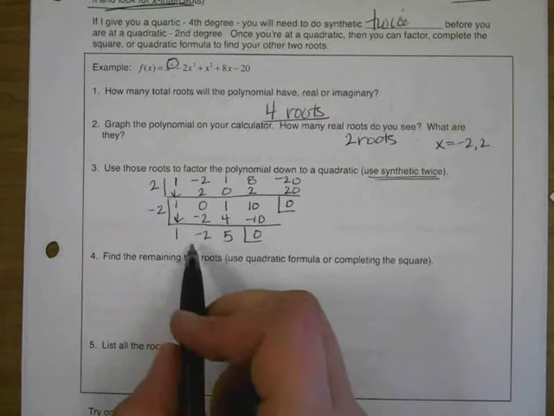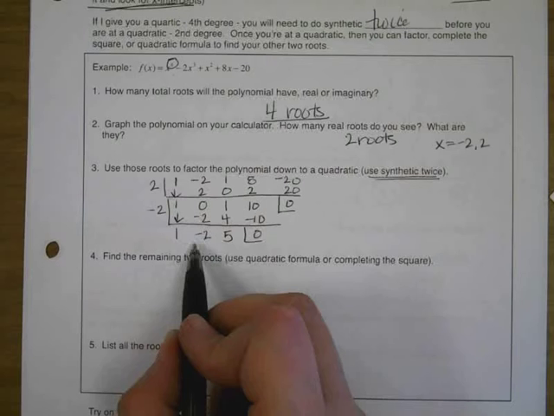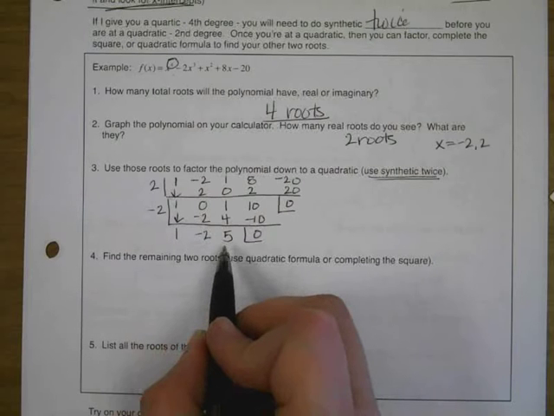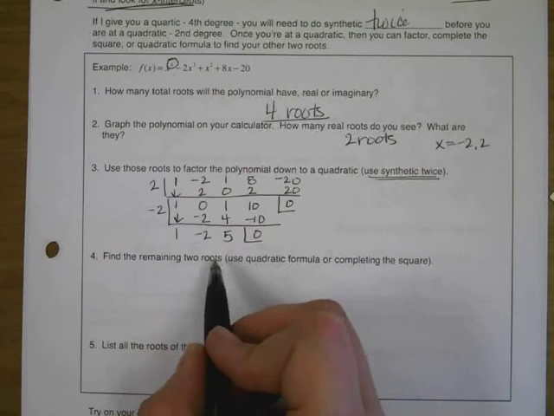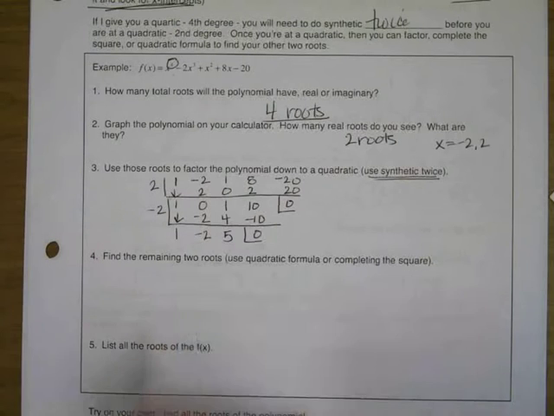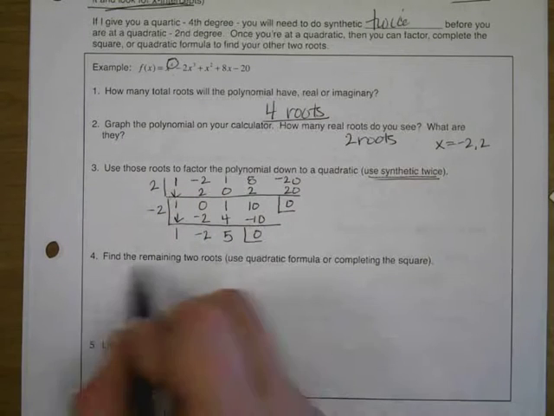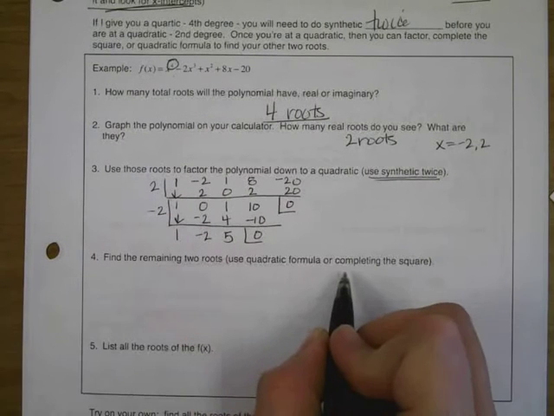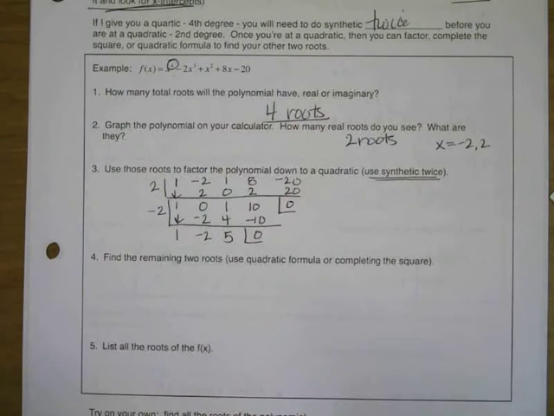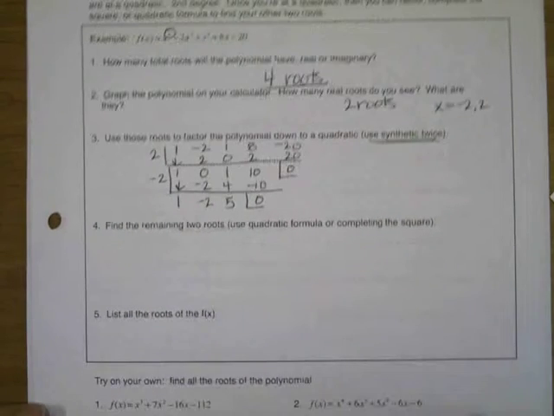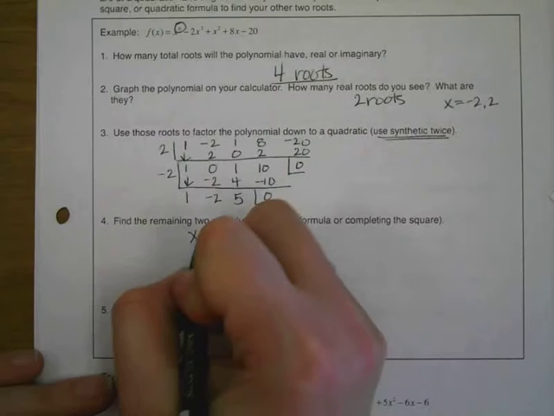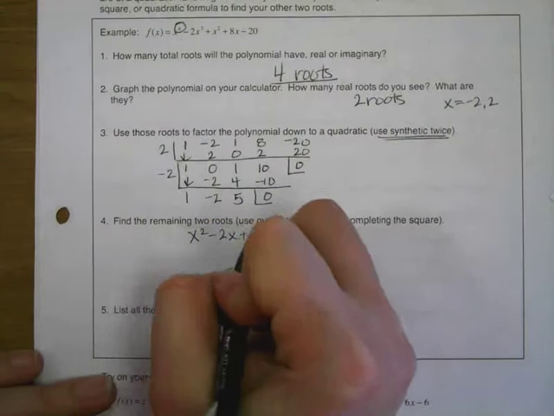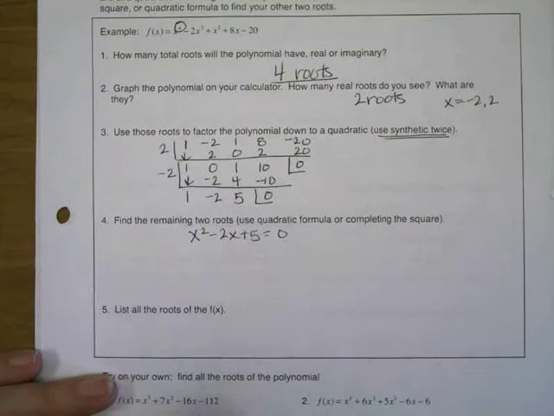So now I'm down to a nice quadratic, x squared minus 2x plus 5. And once I get it down to that quadratic, now I can use my techniques. So find the remaining 2 using quadratic formula or completing the square. Now because I couldn't see them on the graph, that should be a clue to me that I'm looking for imaginary roots. Something with an i should pop up. So let's do the quadratic formula on these.